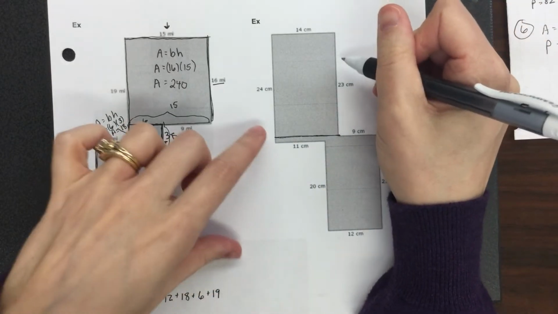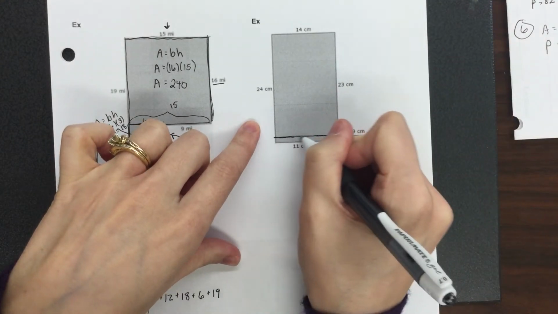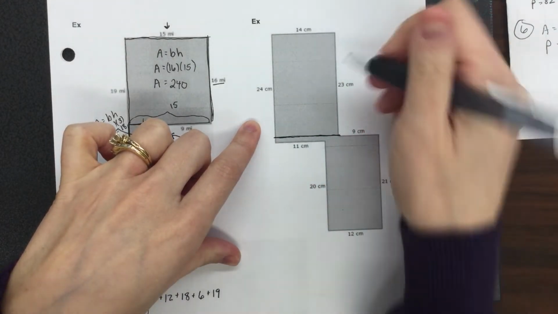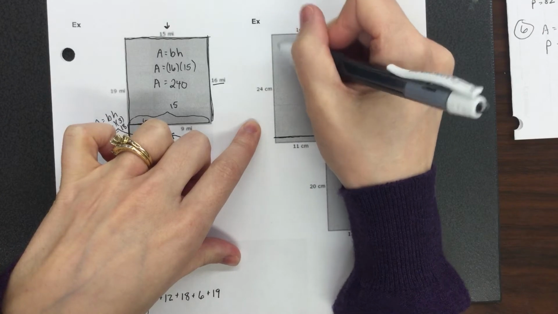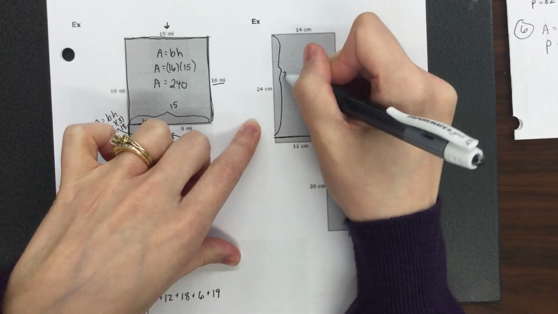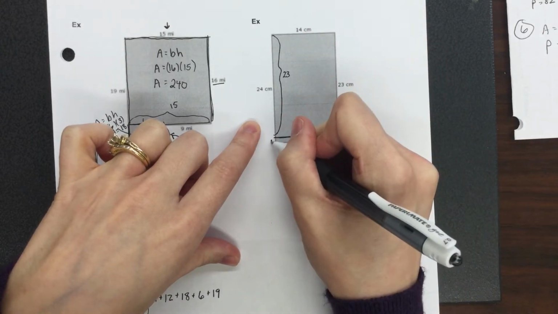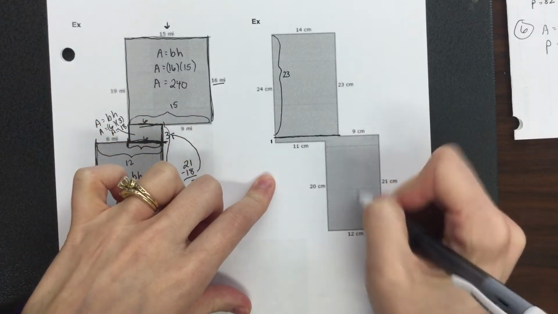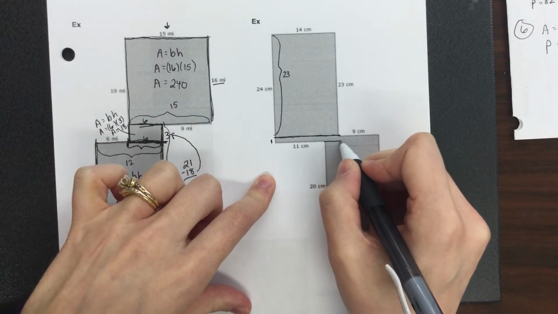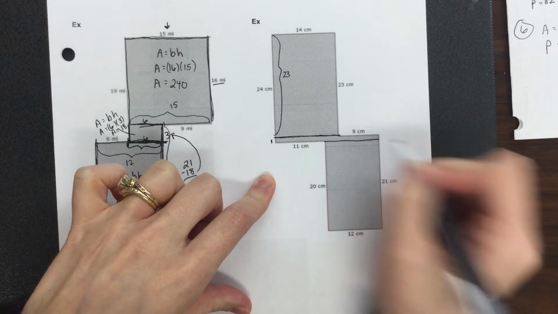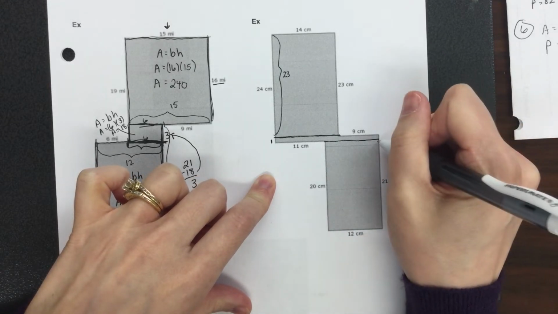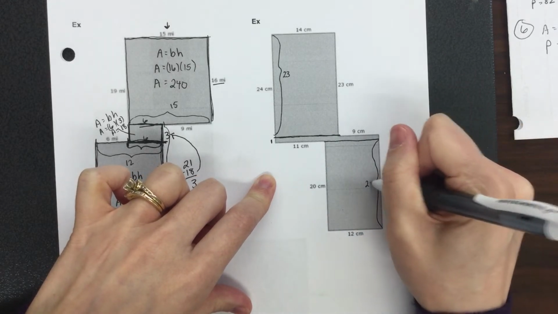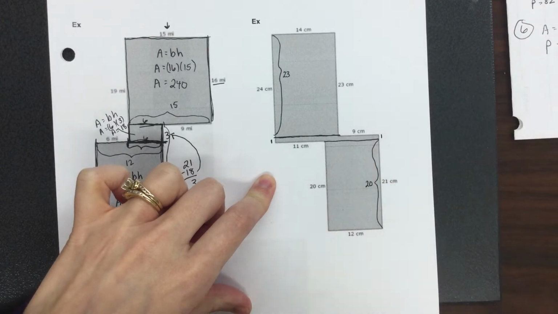So what I did is I said, okay, I'm just going to worry about this side being 23, so that means this side will be 23 as well, and that this little unit right there is going to be 1. And I did the same thing and extended and made just one skinny rectangle all the way through, so that this side there is going to be 20, that side there is going to be 1.